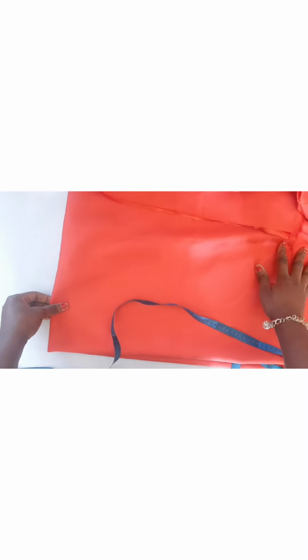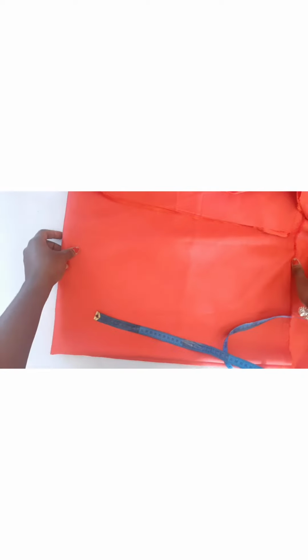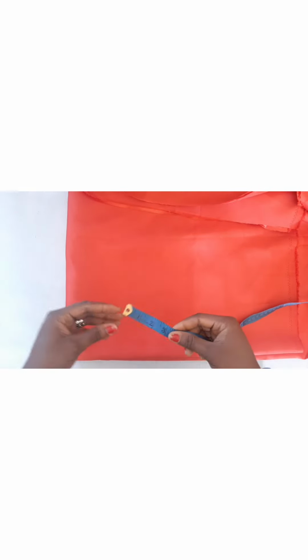The 4, you fold like this. That's 4 for the waist measurements. I'm going to add it first. I have 4 here. The waist measurement is 4 when you divide with 6.28.